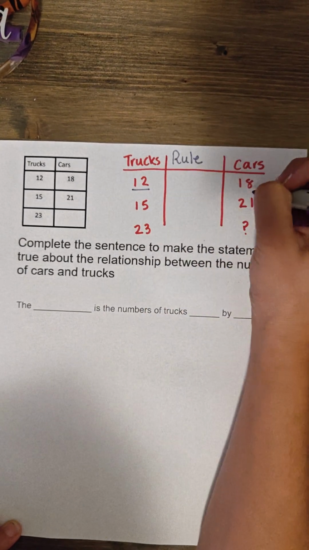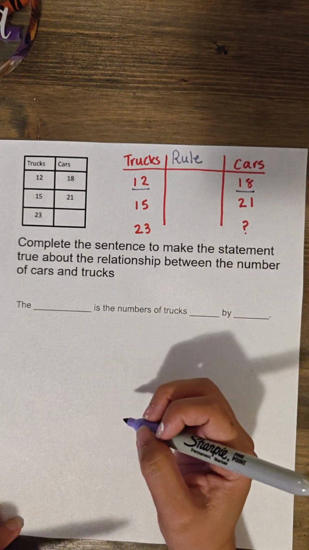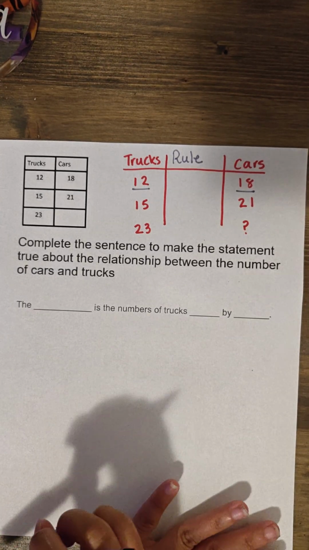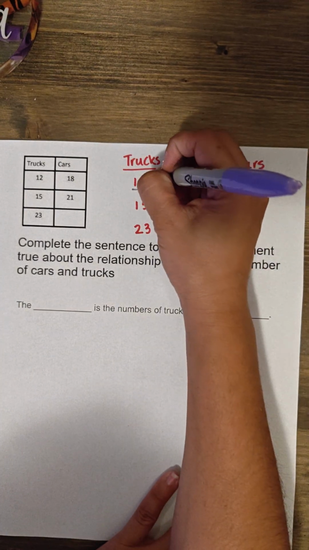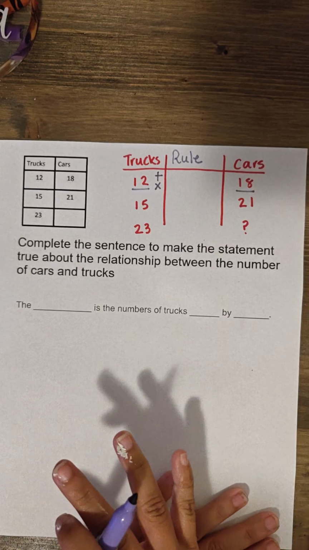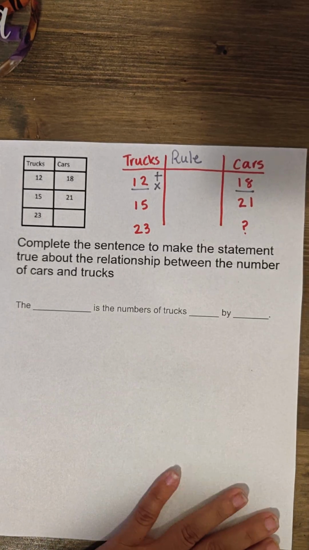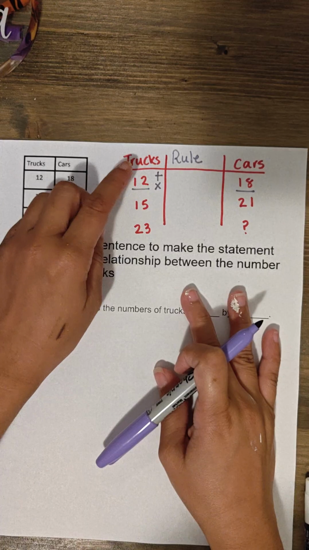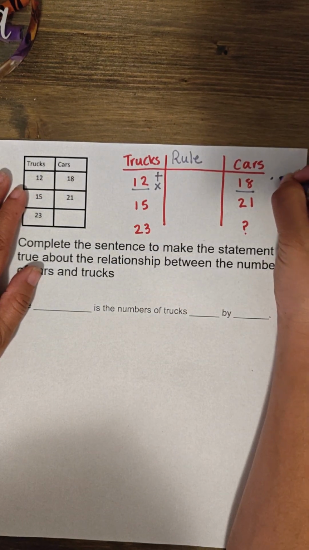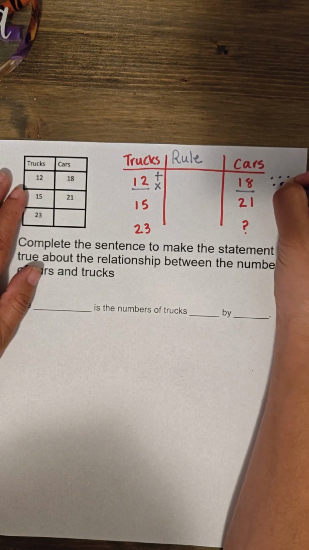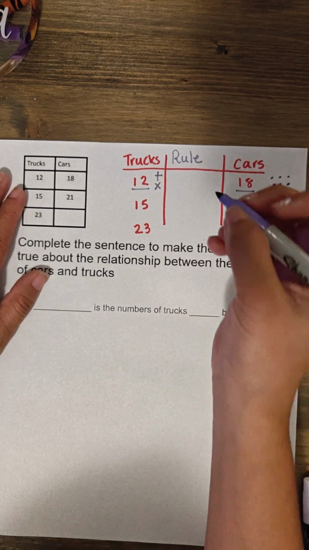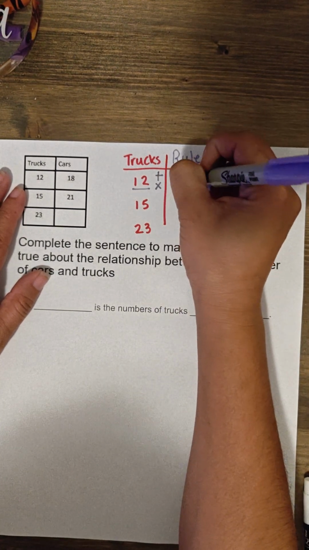Now from 12 to 18, we notice we have an increasing pattern. That means we will be adding or we will be multiplying. Okay, so we're going to start with adding and see if that works. So if I want to get from 12 to 18, 12, 13, 14, 15, 16, 17, 18, I have to add 6.